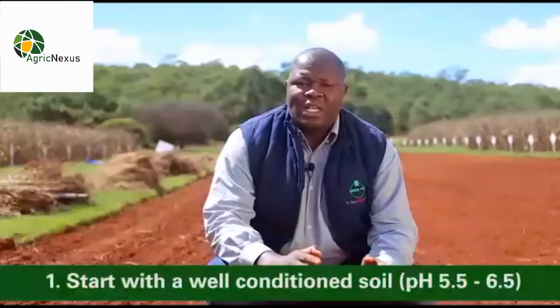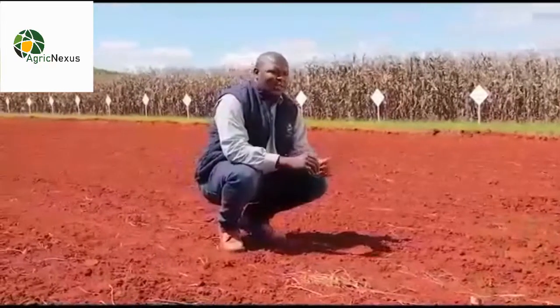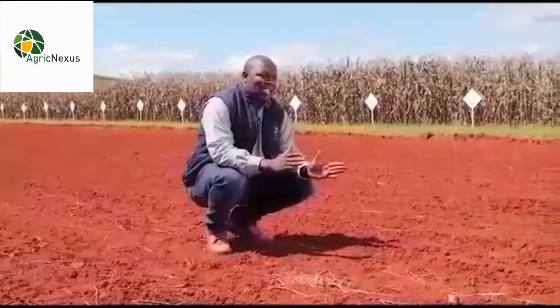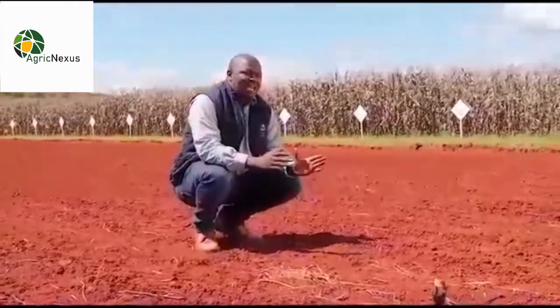Point number one, you should always start with a well-conditioned soil. Well-conditioned in the sense of pH. pH is a measure of the quality of the soil. It's a measure of alkalinity and acidity of the soil. You should always start with an optimum pH range of between 5.5 and 6.5 on a calcium chloride scale.